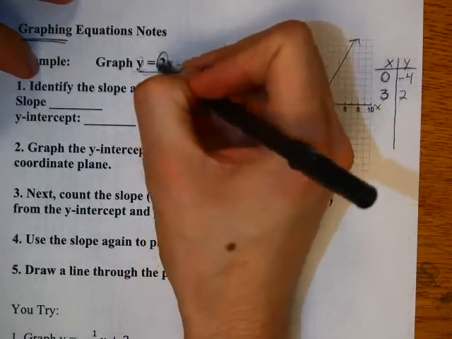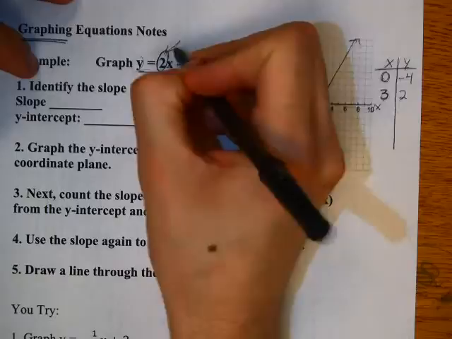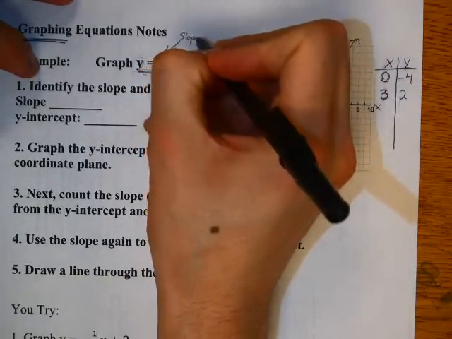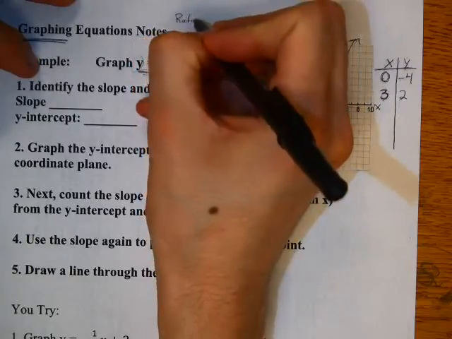The slope is the coefficient of x. So in this case, positive 2. So this is our slope, or another word for it is called the rate of change. Alright?